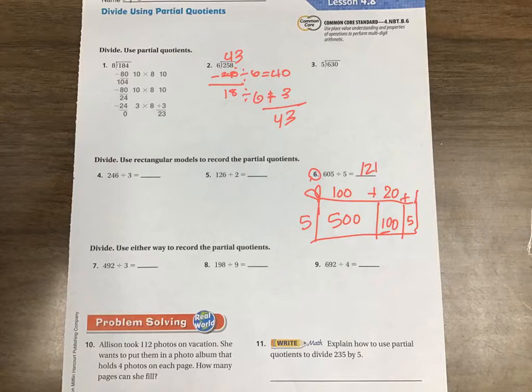Okay, so for the next section, it says use either way to record the partial quotients. I'm going to let you choose either way for you to do it. We will look at number 10, though. I'm just going to write it to the side over here so that you can see it. So it says, let's read it and do cube.